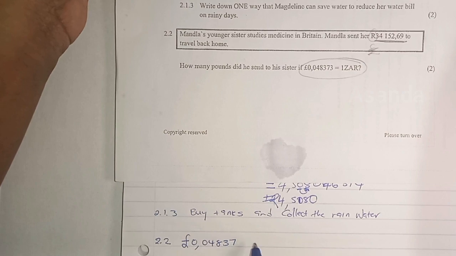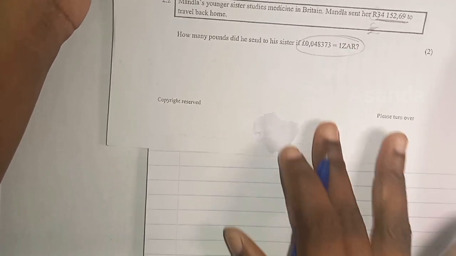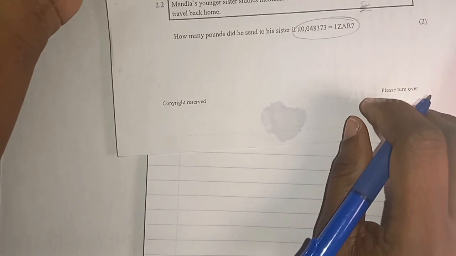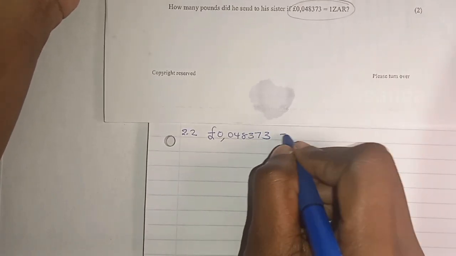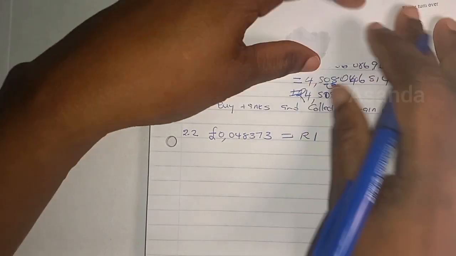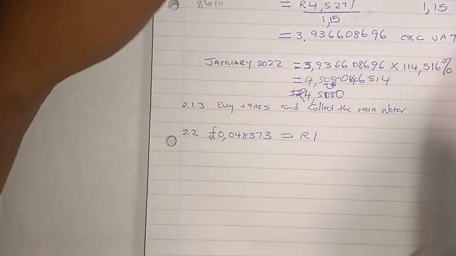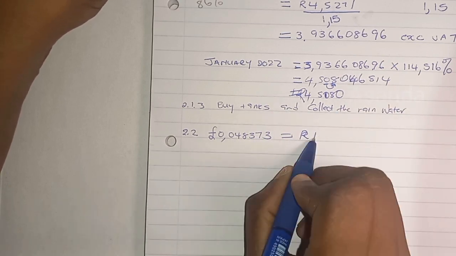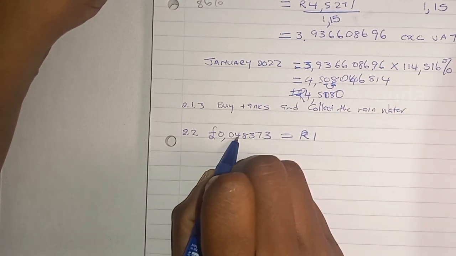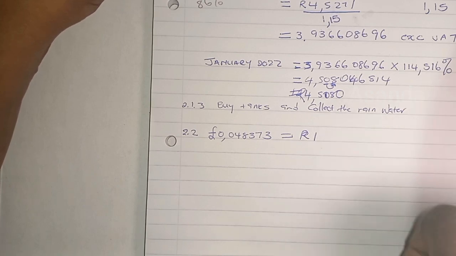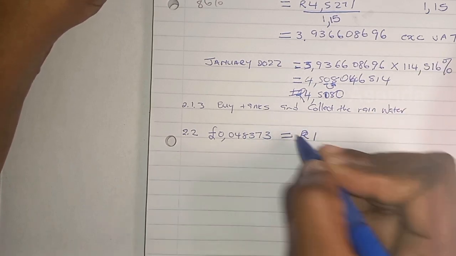0,048373. This is simple because it is equal to 1 rand, right? Okay, so this is simple because if you look at this, it will tell us that 1 rand is equal to this. So 2 rand is equal to 2 times this. So you can just multiply, right? You can just multiply the two numbers.